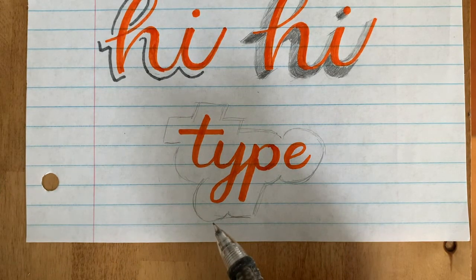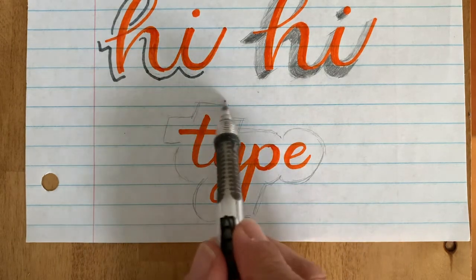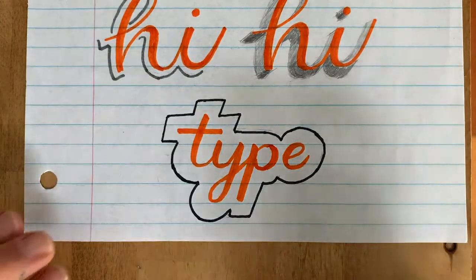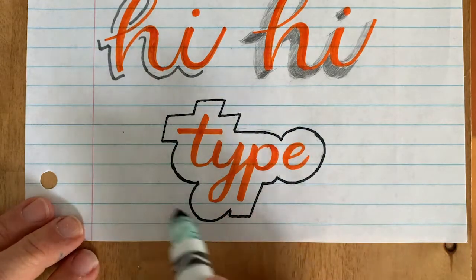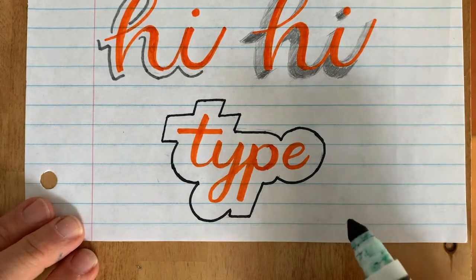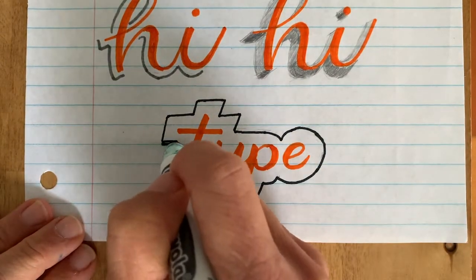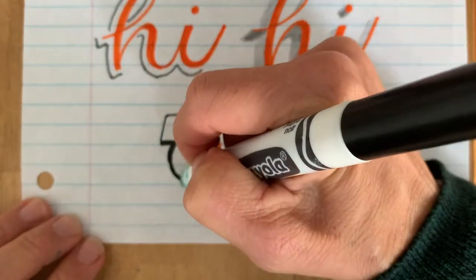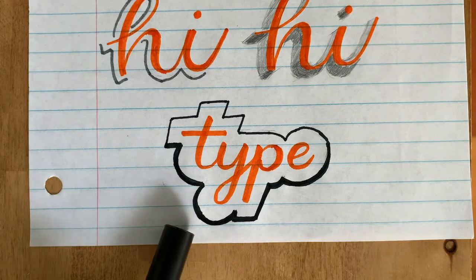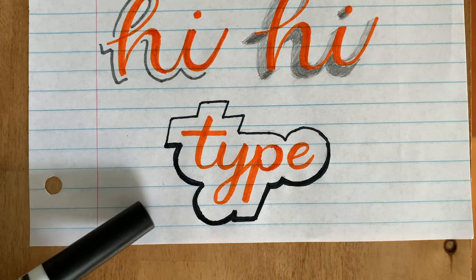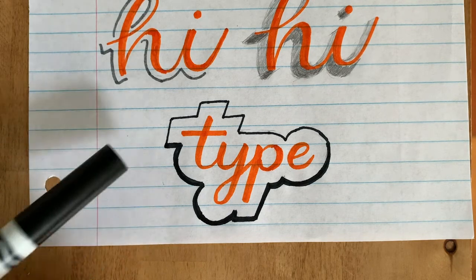Then you take a black marker and draw a thin line all around this, and then take your black marker and make the bottom edge about twice as thick as it was. And thickening that side adds a slight dimension to it as though the sticker is actually stuck onto the page.